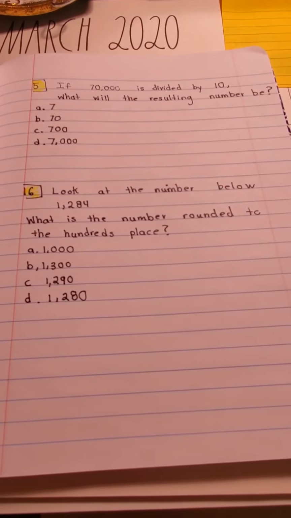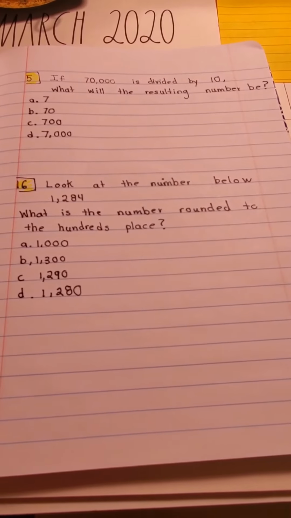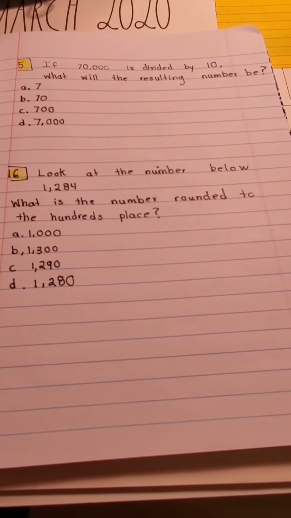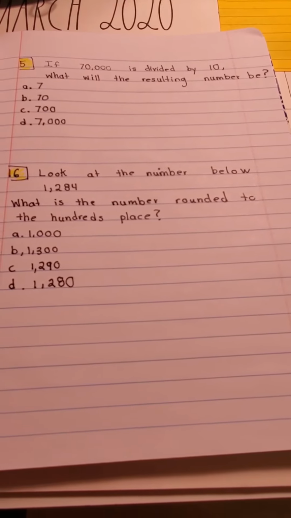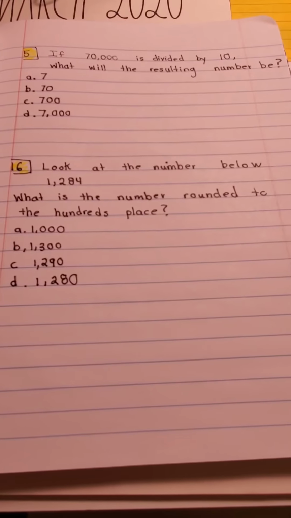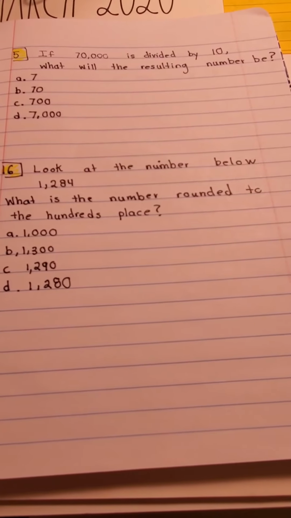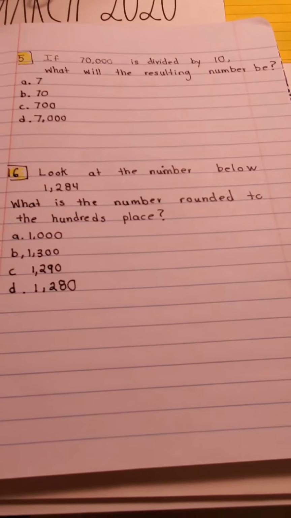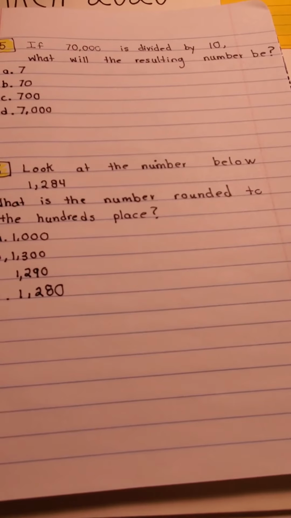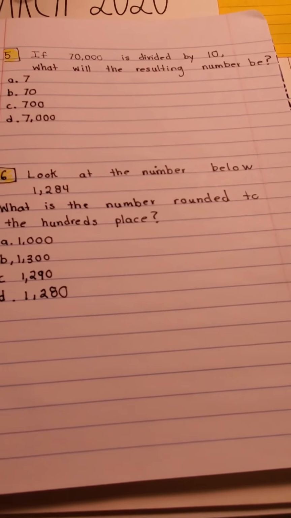I'm first going to look at question number 5. Question 5 reads, if 70,000 is divided by 10, what will the resulting number be? Okay. Now I think to myself, well, 70,000, if I just think about divided by 10, okay? Anytime I use division, I'm going to be reducing a number, okay? If I rewrite 70,000 though, and if I'm dividing it by 10, it's kind of like shifting one place value to the right? Because it's reducing. And then I think to myself, well, what number is that?